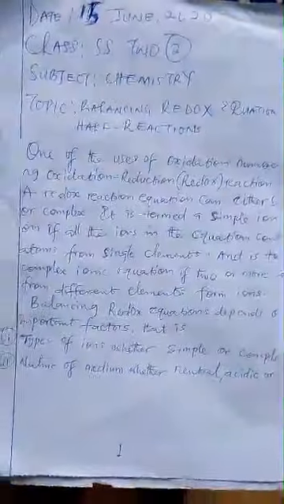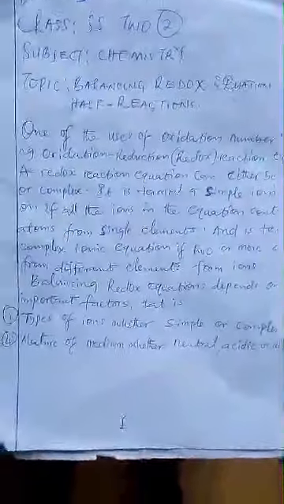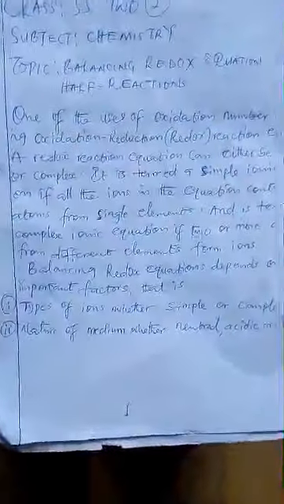That means if maybe you have your copper sulfate reacting with maybe silver nitrate, that one is a combination of elements to form ions. That one is a complex ionic equation. Balancing redox equations depends on two important factors. That is, one, types of ions, whether simple or complex ions. Then secondly is the nature of the medium, whether neutral, acidic or alkaline, where these reactions will take place.